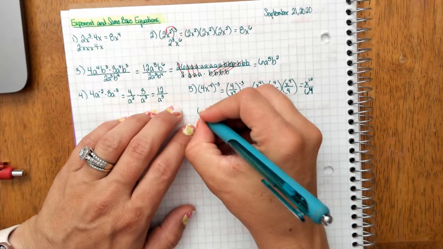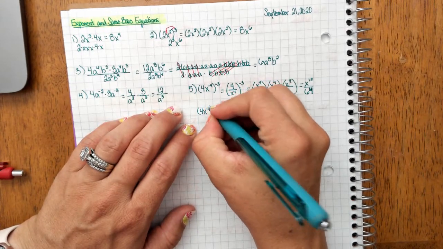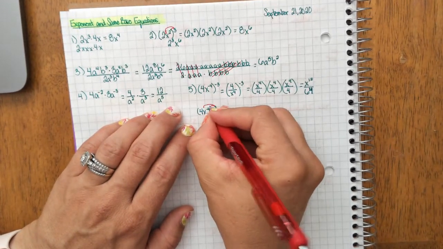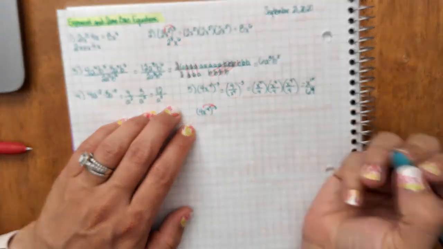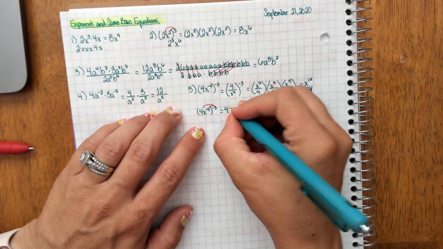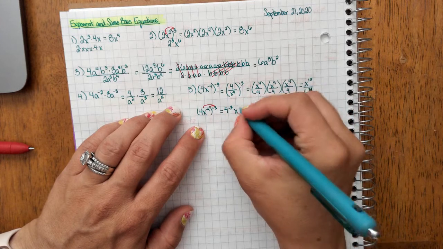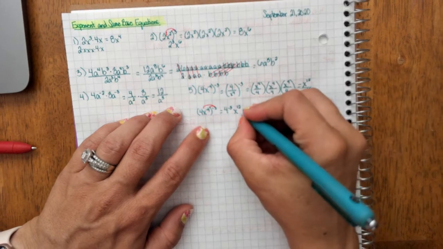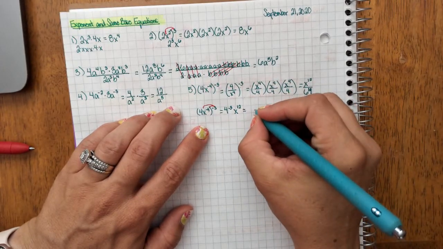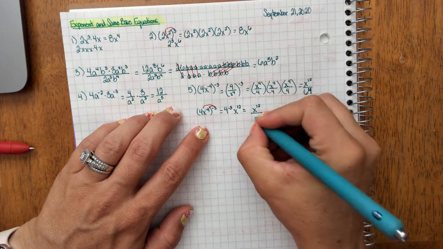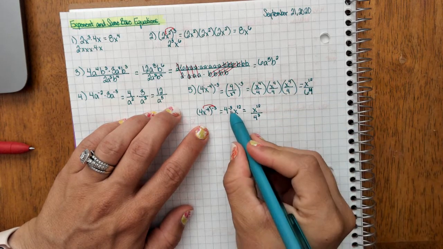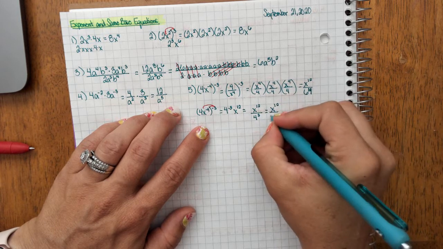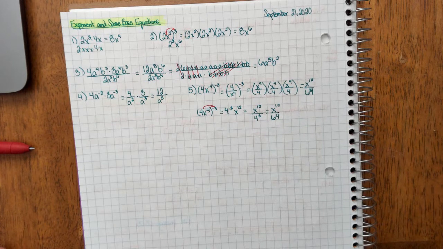The other way to do this same problem is we could distribute this exponent. So it gets distributed to the 4, and because that 4 has an exponent of 1, it's 4 to the negative 3rd x to the positive 12th. Negative times negative becomes positive, so this is x to the 12th over 4 to the 3rd, because the negative on that exponent takes it to our denominator, and you see that we get the same thing either way.